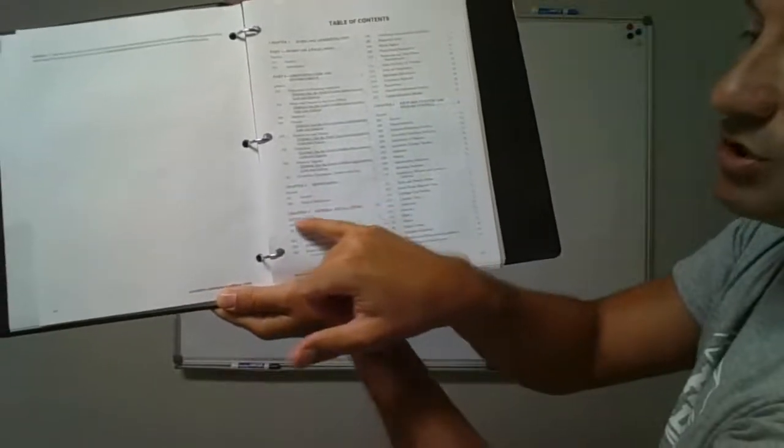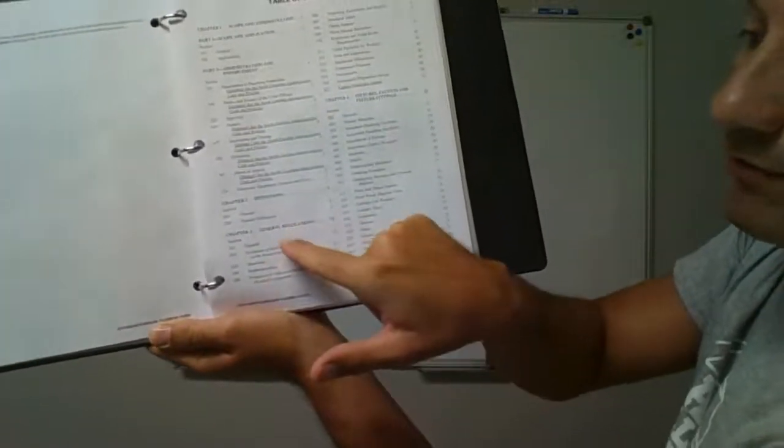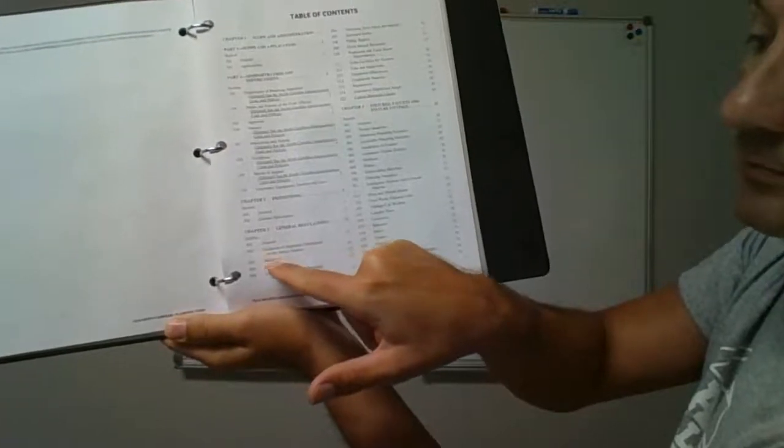Now we're moving into Chapter 3, General Regulations. If you look at this one, what are we going to cover?